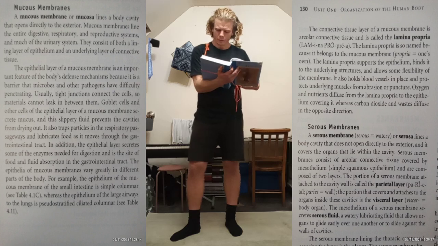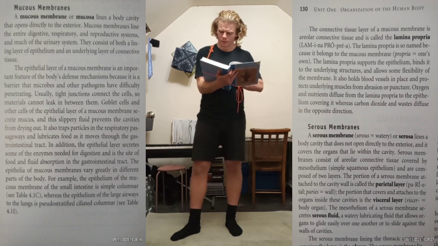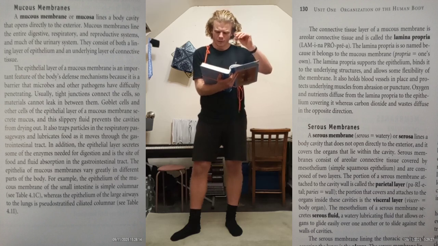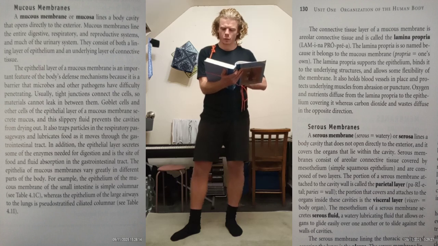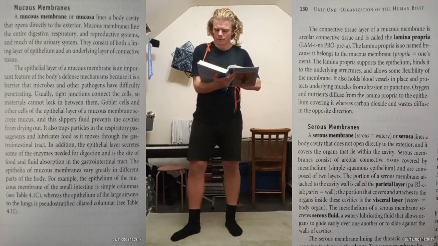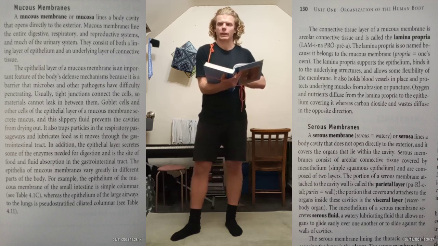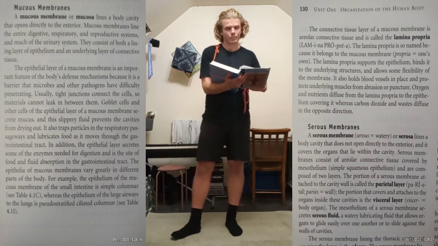They consist of both a lining layer of epithelium and an underlying layer of connective tissue. Okay, we have a lining layer of epithelium. First there's the epithelium and then the connective tissue, and this makes the mucous membrane. This mucous membrane lines the body cavities of diverse things which are more or less opening to the outside, like the respiratory system.